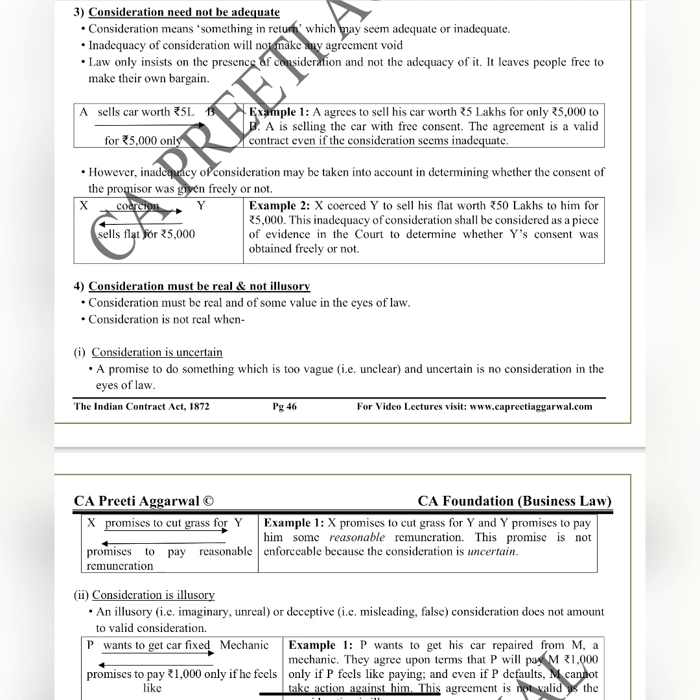But yes, inadequacy will be considered as a piece of evidence to show that the consent was not free consent. So let's say, for example, X coerced Y to sell his flat for 5,000 rupees. Now, if coercion was used, Y can use this 5,000 as a piece of evidence to show that the consent was not free consent. Only at this time we will use inadequacy of consideration. Otherwise, inadequacy will not make the contract void. Law only requires the presence of consideration.